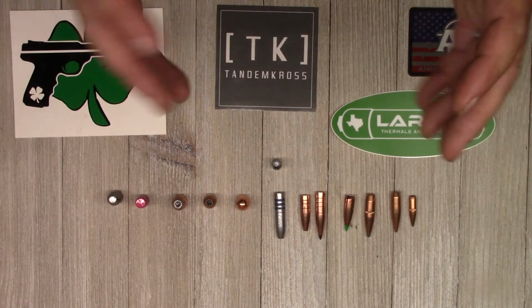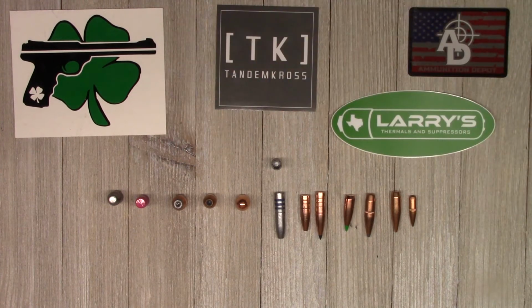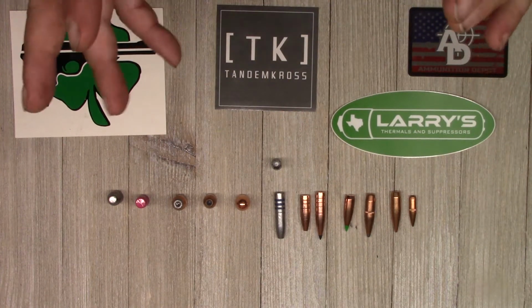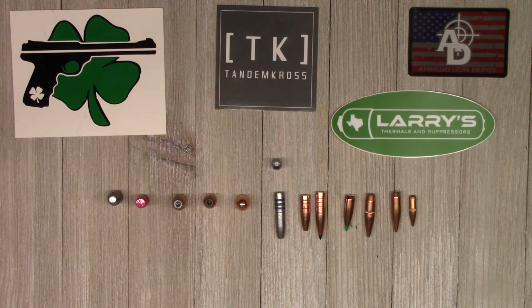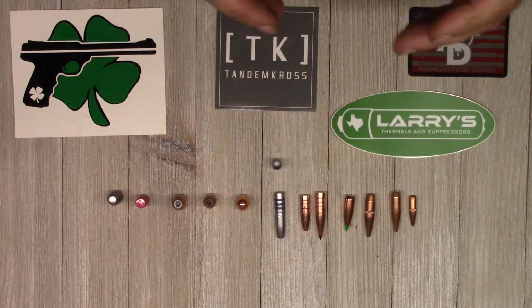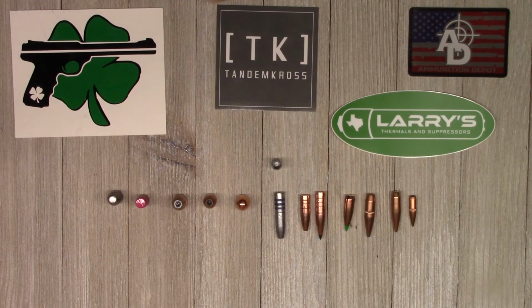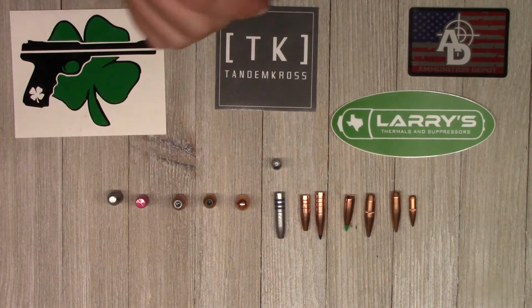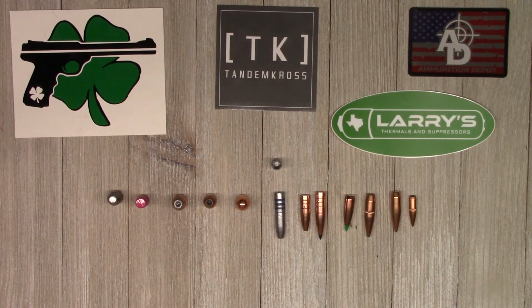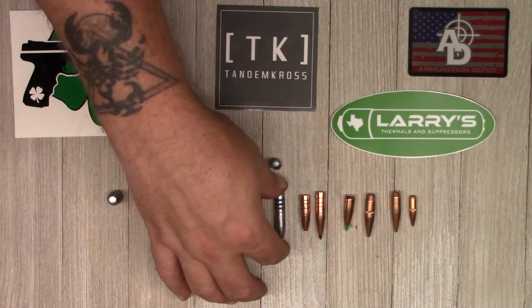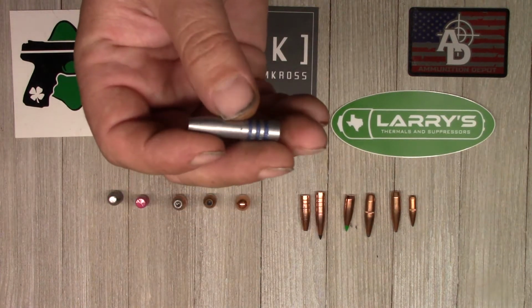The next thing we should talk about probably is composition. Most projectiles are going to be lead in some way, shape, form, or fashion. Now, with a lot of the new regulations and stuff that the government tries to push on us, they want to get away from the lead. They say it's an environmental issue, yada, yada, yada. But in its most basic form, the lead projectile looks something like this.